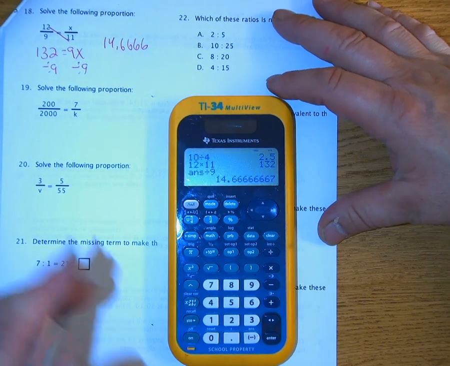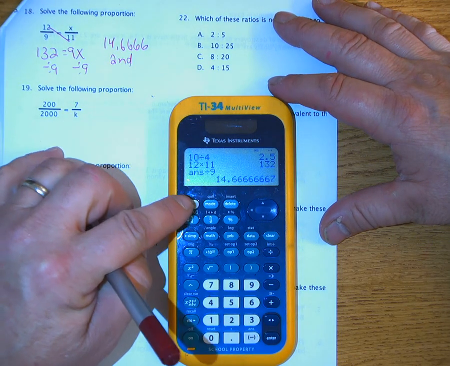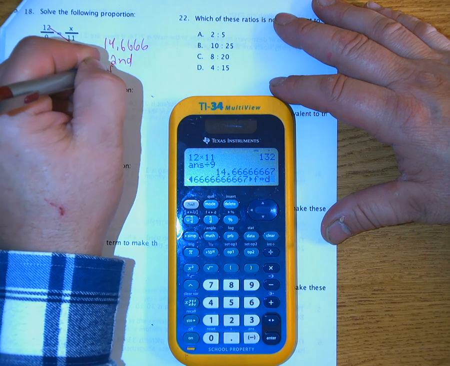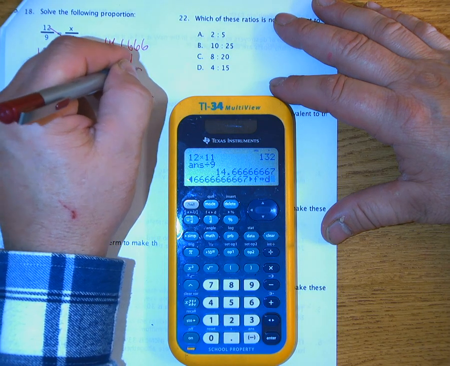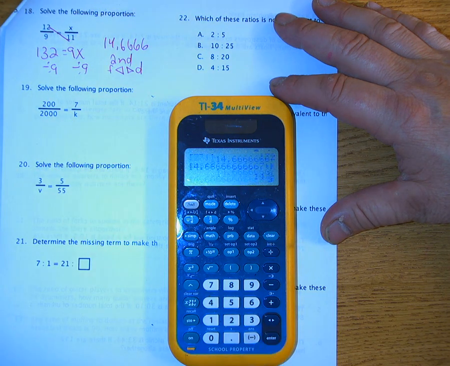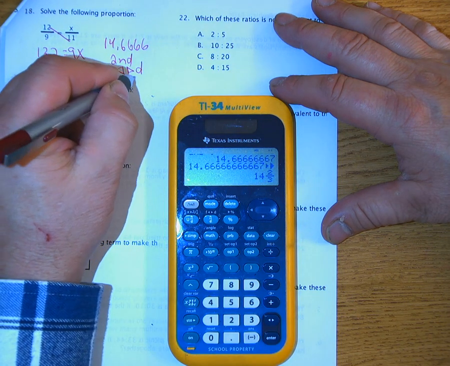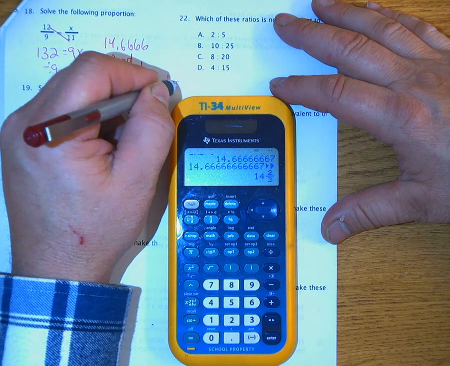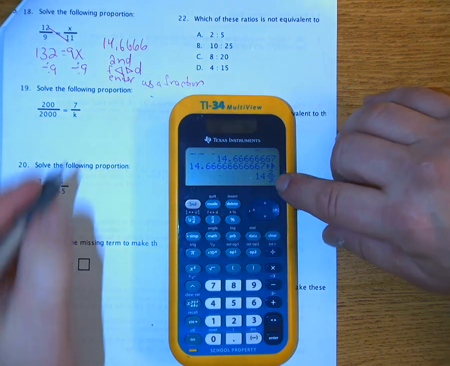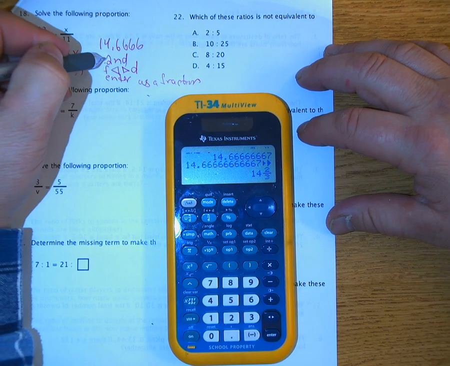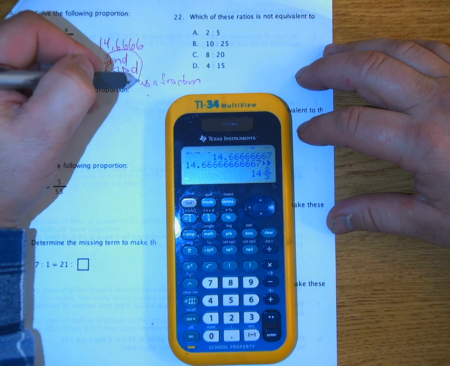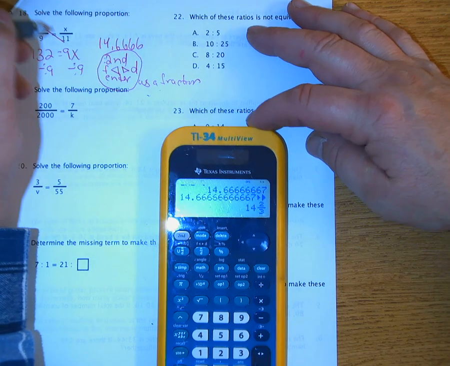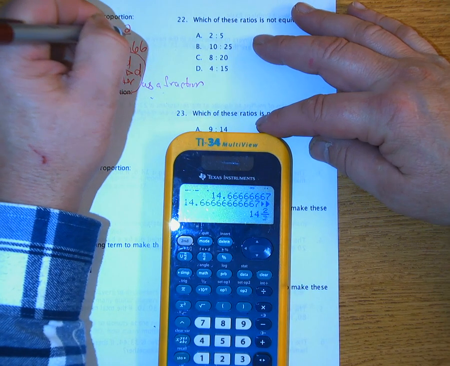You have to go second button, fraction to decimal, enter. Get More Math wants this answer as a fraction, not a decimal. So it converts it for you if you do the second button, then fraction to decimal, and then enter, and you'll have it as a fraction. So we find that this actually equals 14 2/3.